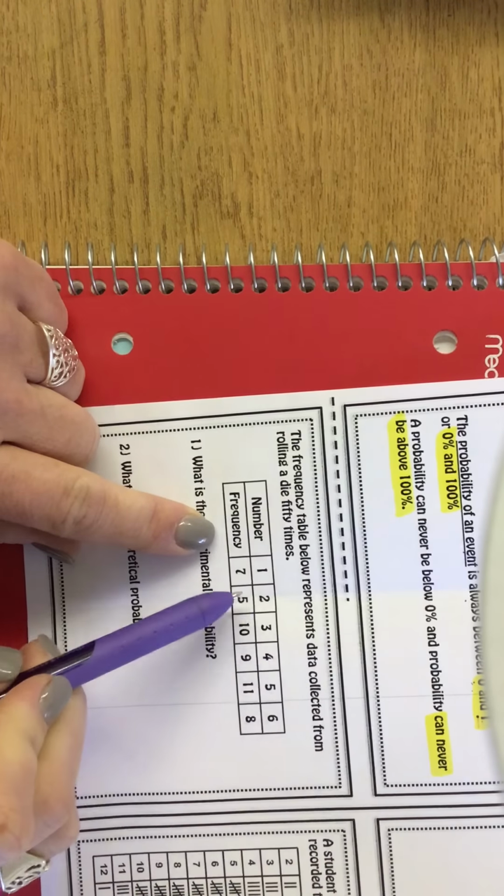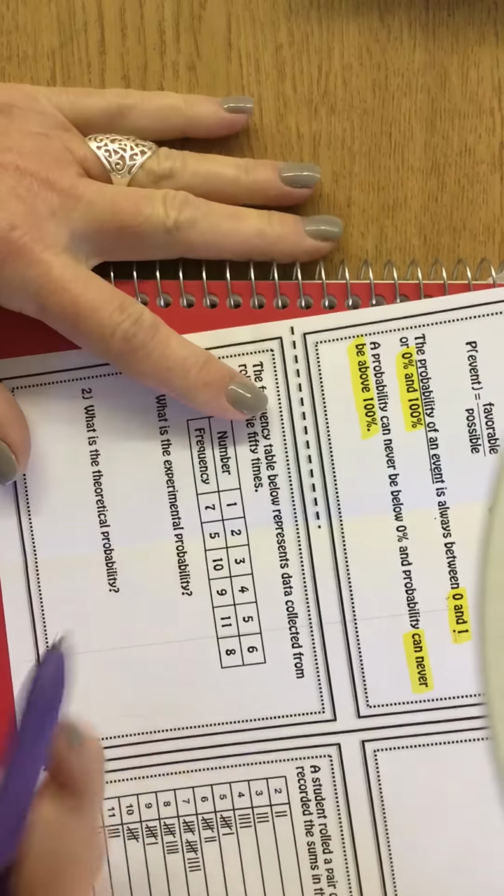Sometimes the dice can be a little bit confusing because you think that it's going to be 1 time, 2 time, but this is just the face of the side. The frequency is the number of times the event happens.